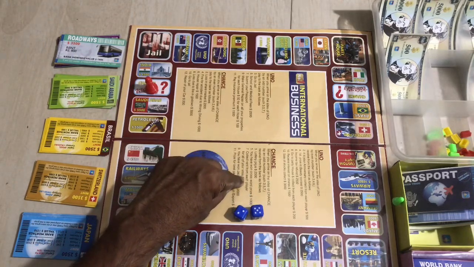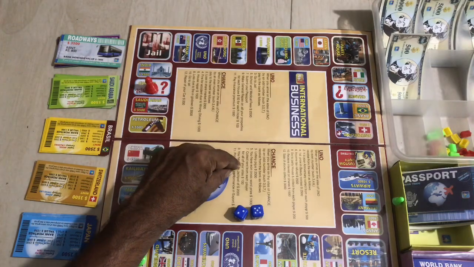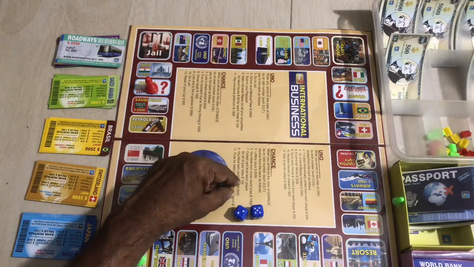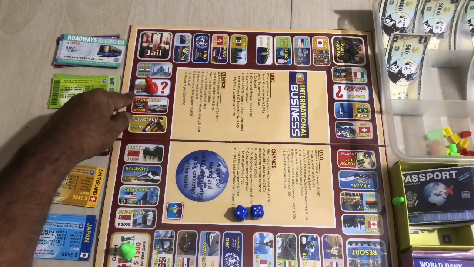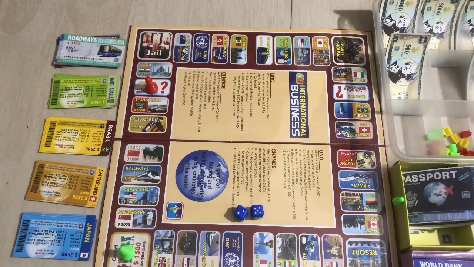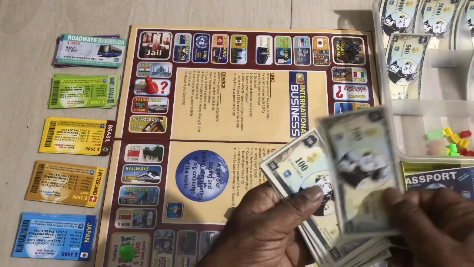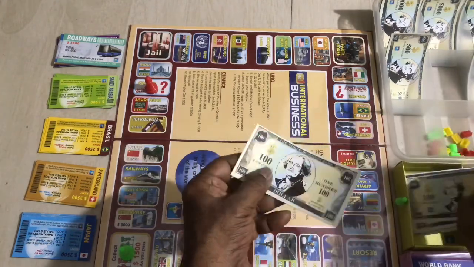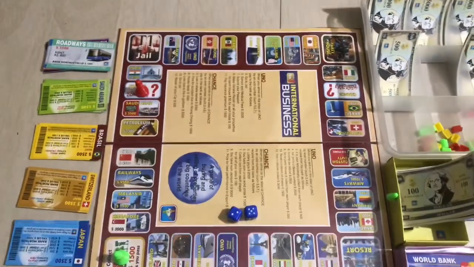Collect rent from each player for all of your sides, $100. Now he collects $100 from the green player, and the $100 goes to the red player.